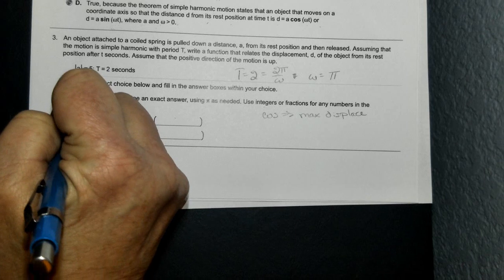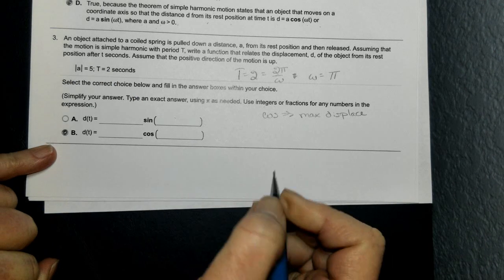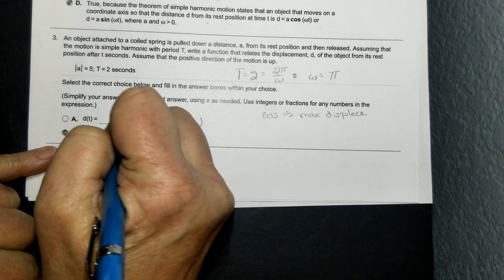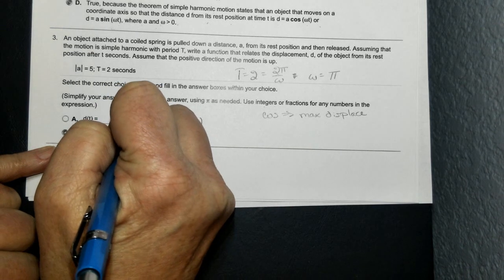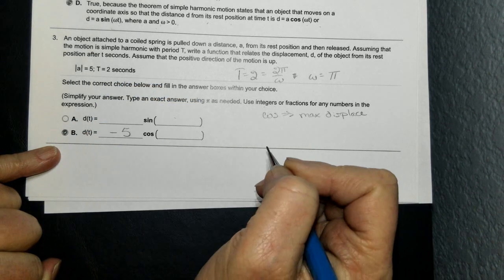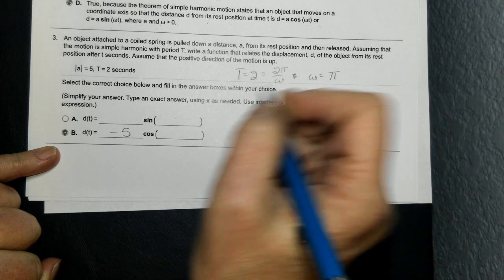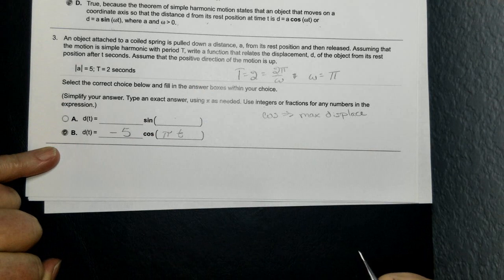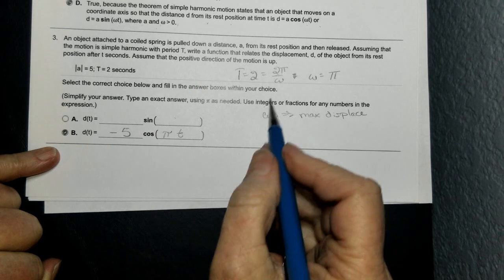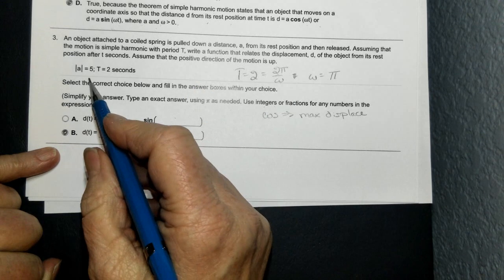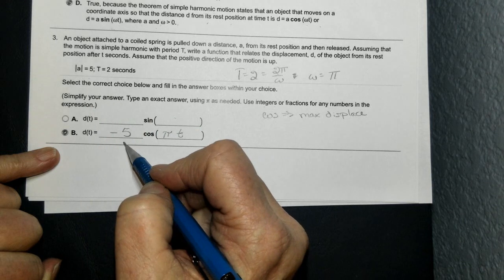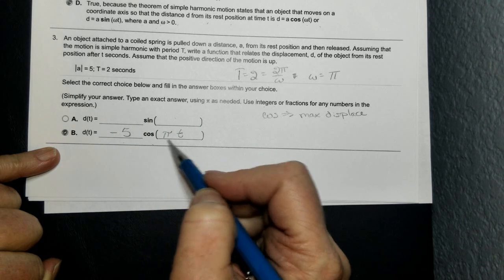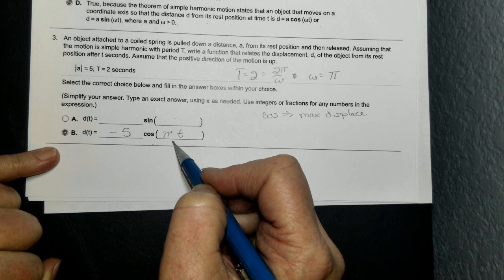So we'll go down to B, and we will say amplitude is 5, and we're going to be in the negative direction because we pulled it down. And so then omega is pi, so it's cosine of pi times t. So we have amplitude of 5 in the negative direction, so negative 5, and we're using cosine because we're at maximum displacement, and we've determined that omega was pi.